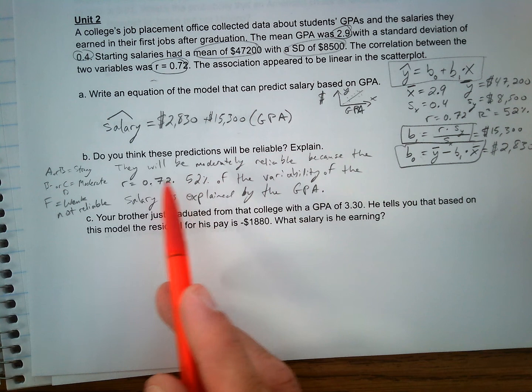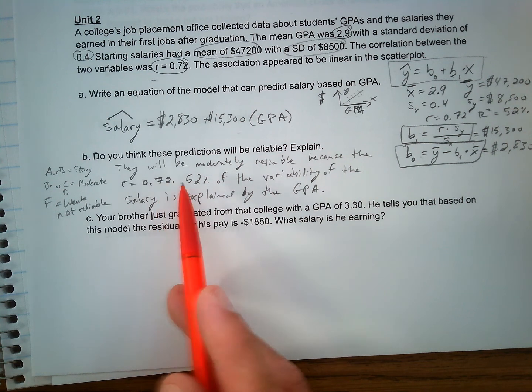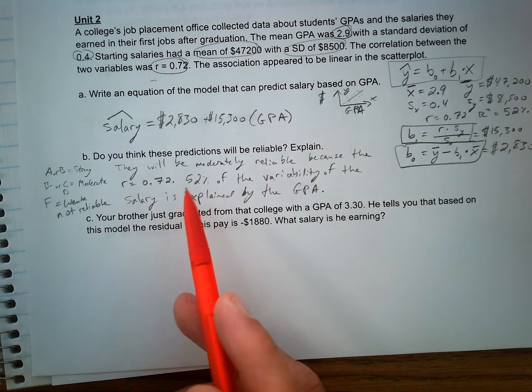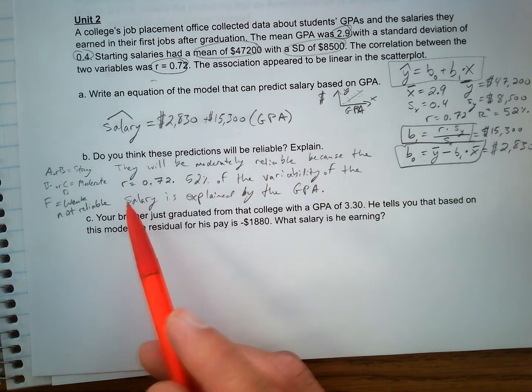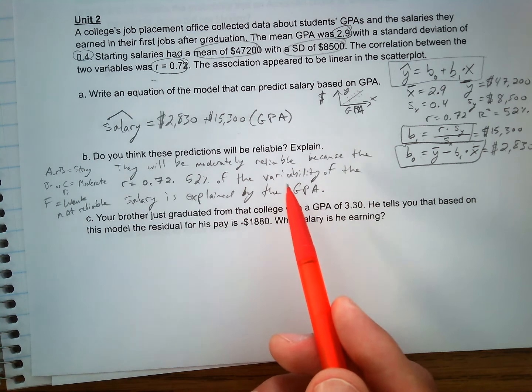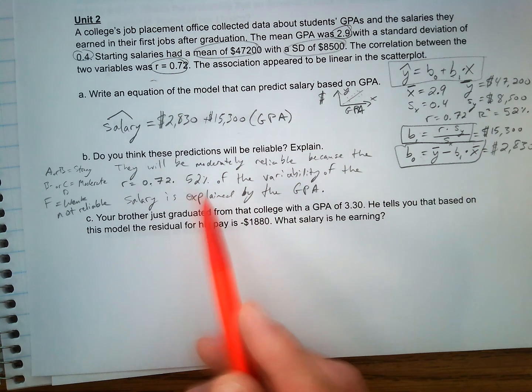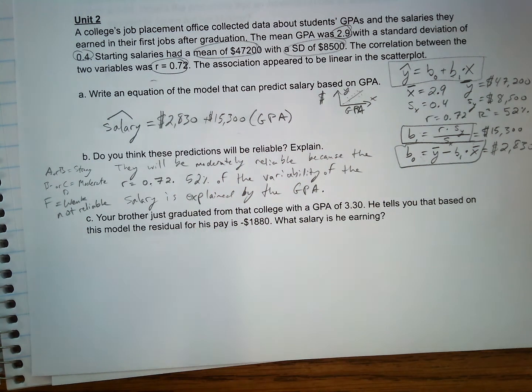If this is almost 1, which is almost 100% when you square it, that means basically all of your salary would be explained by your GPA. But in this case, we know there are other factors involved, so it makes sense that it's like 50% or whatever.